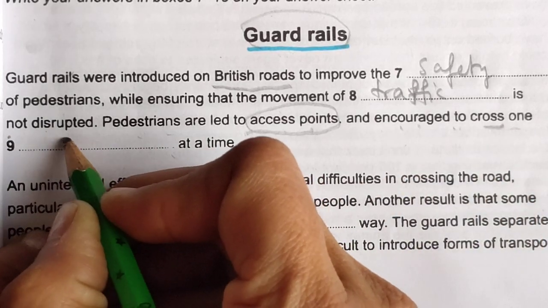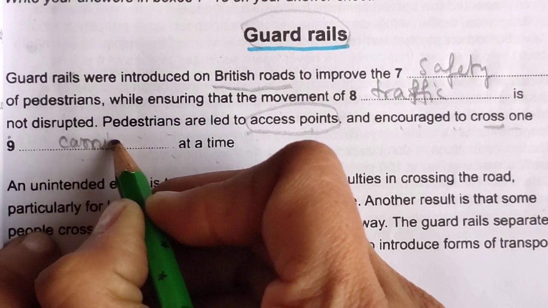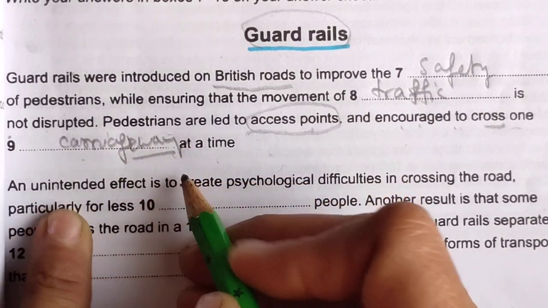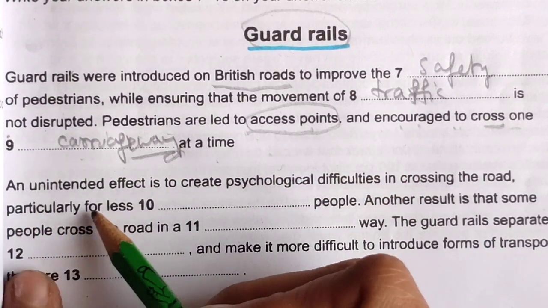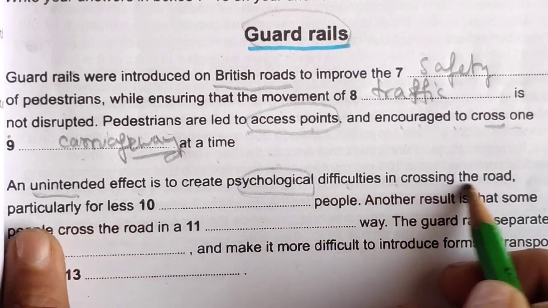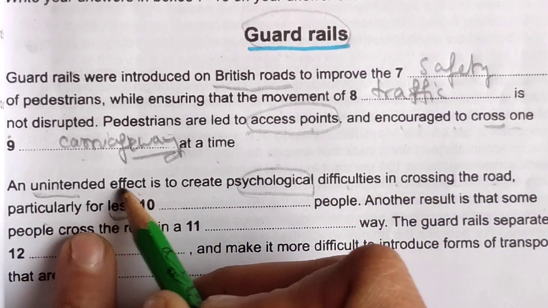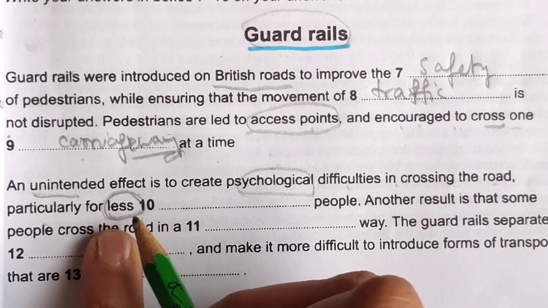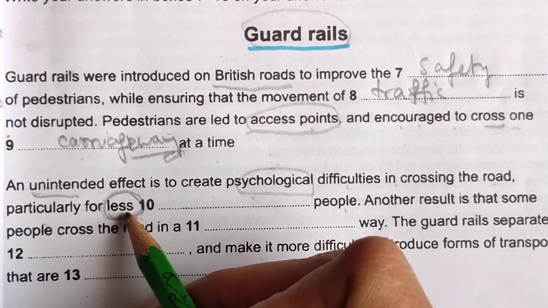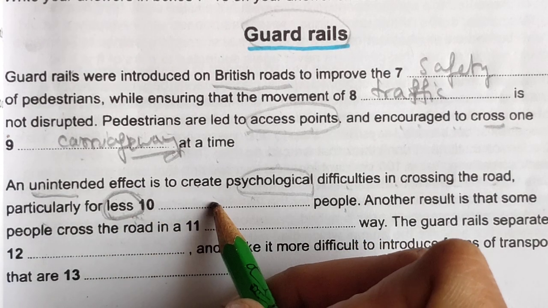Okay, so carriageway it will come. Same spelling you have to write, whatever is given in the passage. Okay, so next one is, an unintended effect is to create psychological difficulties in crossing the road, particularly for less. Now my main focus will be for less, less people. So less means some other words they may be using, so that would be the answer.